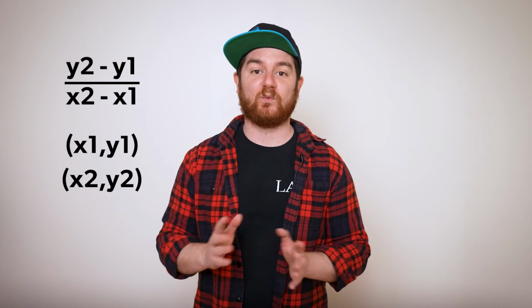y2 minus y1 over x2 minus x1. Now quick note, master this equation because it'll be used throughout your entire time in math. To use this equation, you need to be given 2 points, or x and y coordinates, from the relation. Now essentially what you're doing by using this equation is finding out how much your y value has changed over a certain amount of time.